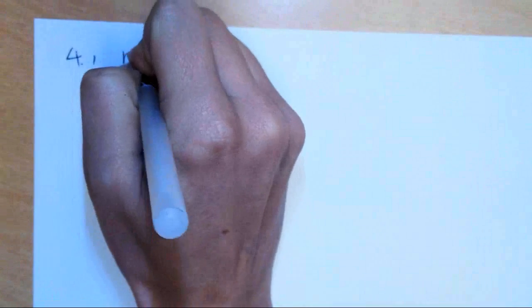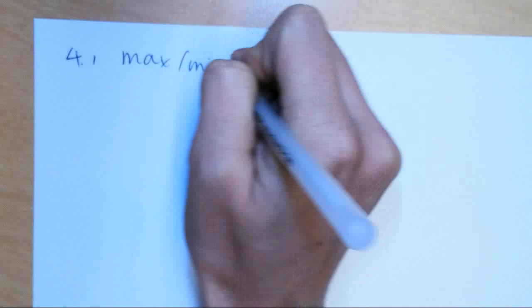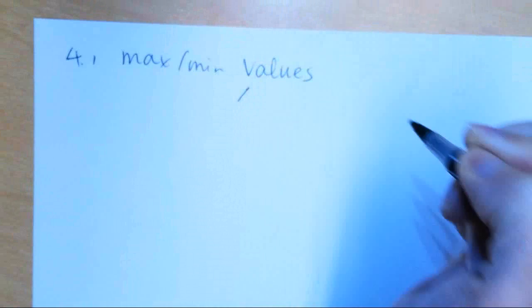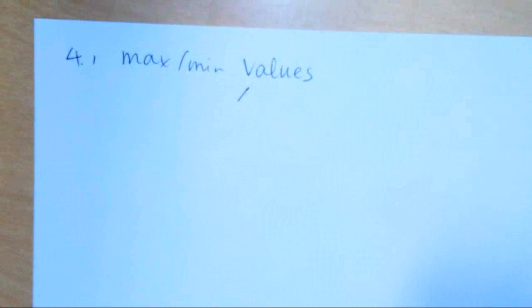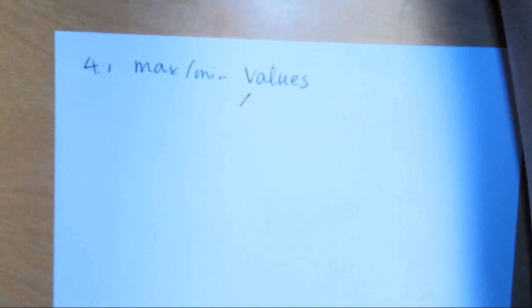Okay, 4.1, here we go. It's on maximum and minimum values. We've talked a little bit about this already, so it shouldn't be totally new.